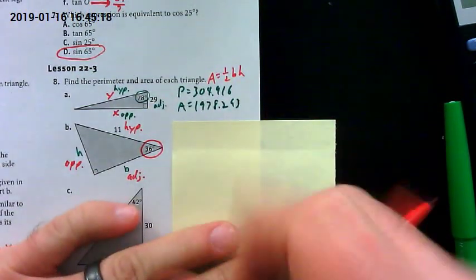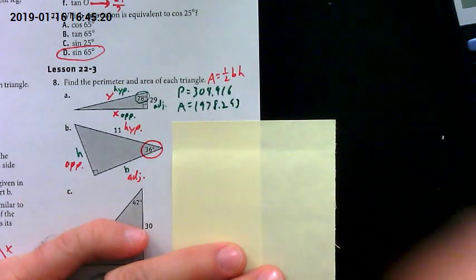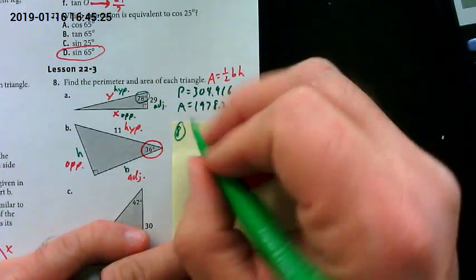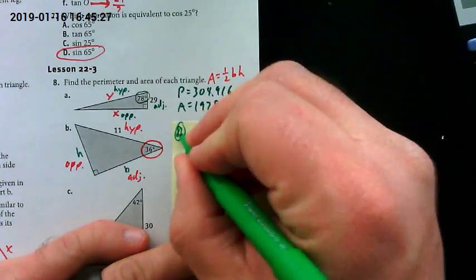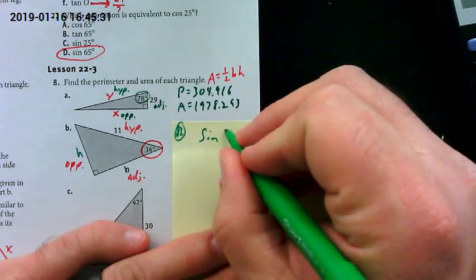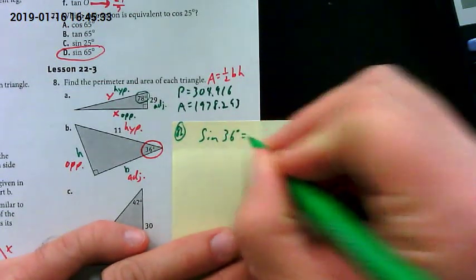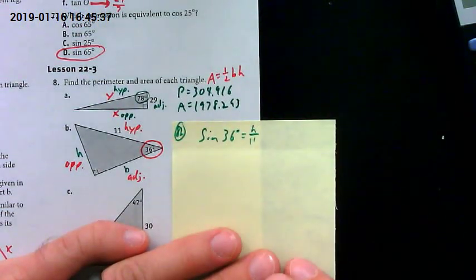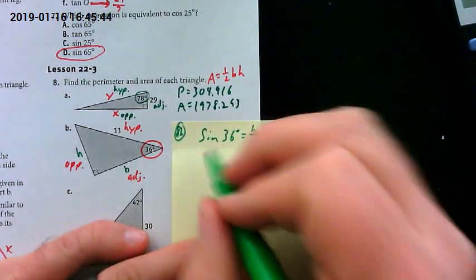All right. So we're going to do sine. What is this? This is number 8B, isn't it? All right. So I'm going to do sine of 36 equals H over 11. So now, in order to solve this, I need to multiply 11 to the other side.